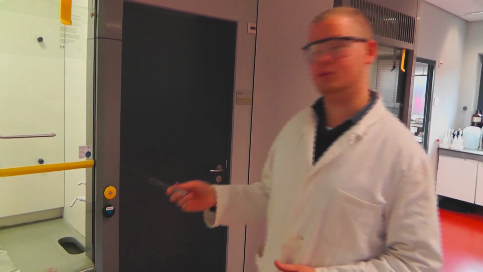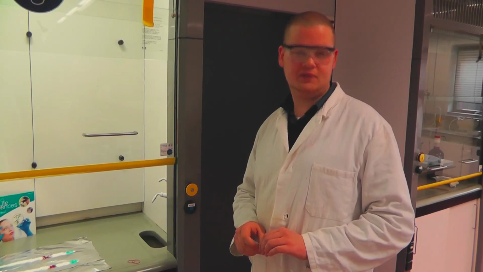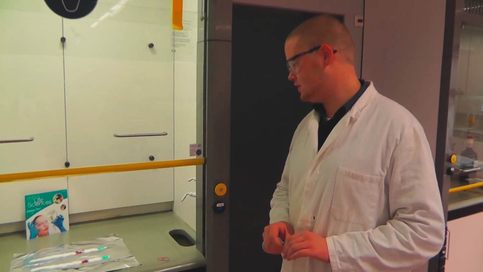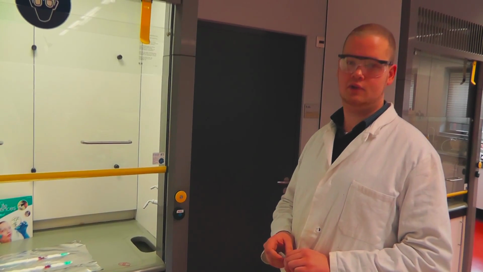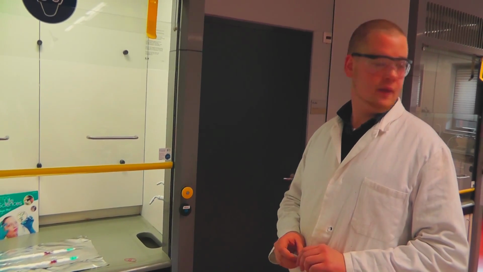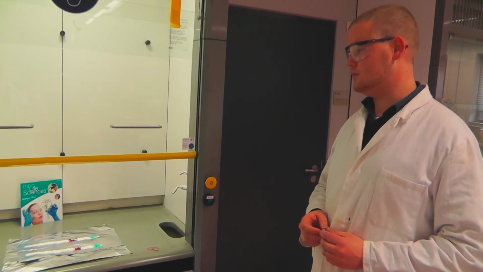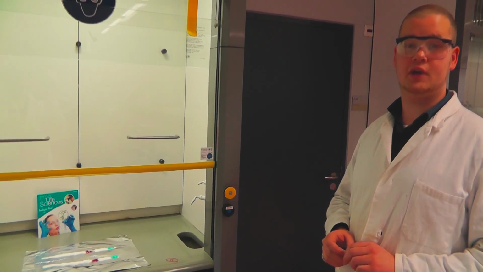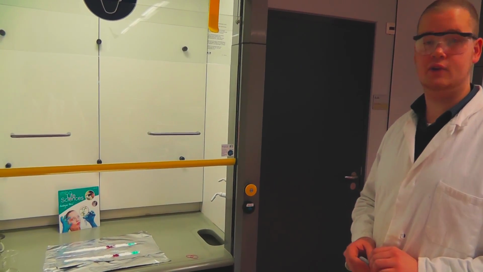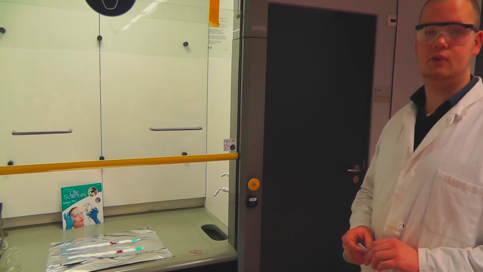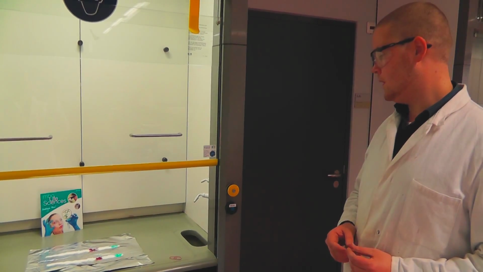In this hood we've got two lines. One contains potassium chlorate and glucose, and the other one contains potassium chlorate and regular table sugar, which is saccharose. What we're going to do is light the lines using some concentrated sulfuric acid. The sugar acts as a reductor, and the potassium chlorate acts as an oxidator, which causes a violent reaction.